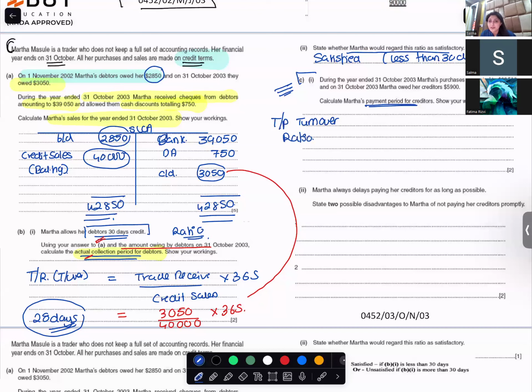If they're asking you to calculate the payment period for creditors, that means they're asking you to calculate the trade payables turnover ratio. Are you with me?